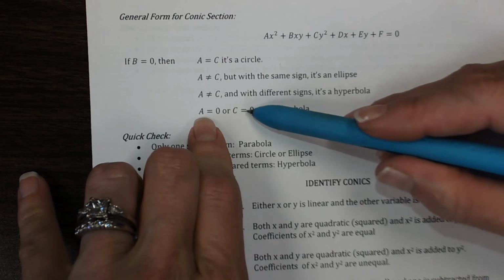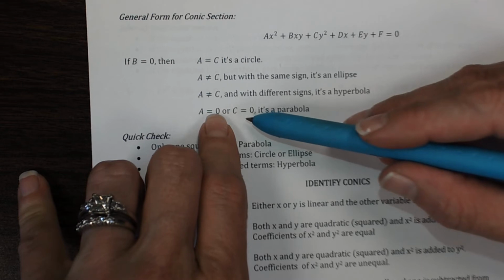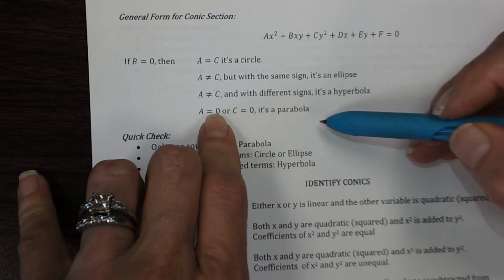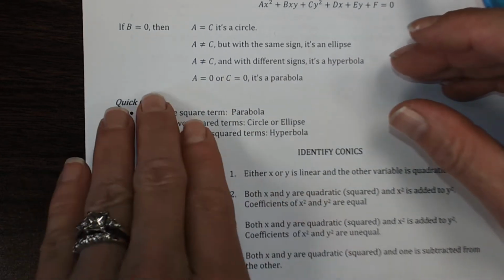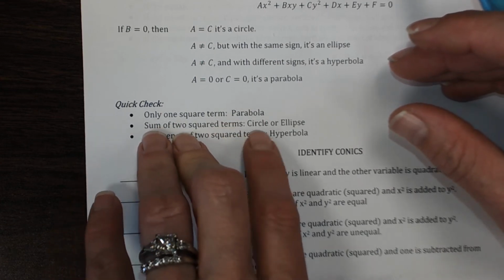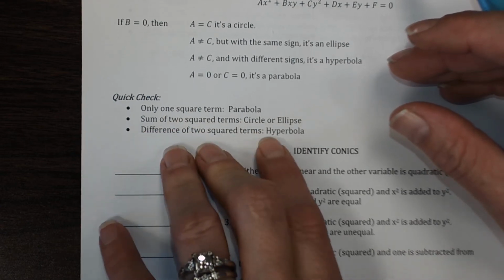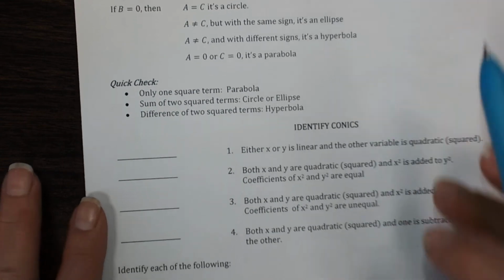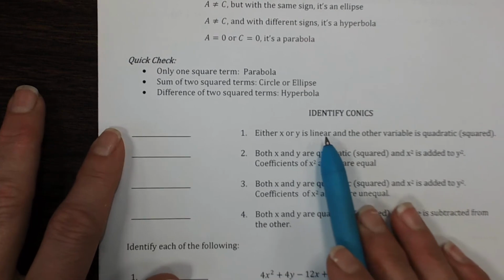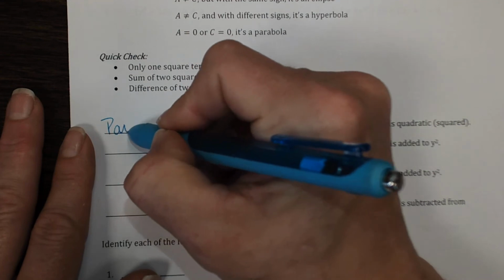And if there is no squared term, like if one of them doesn't have a square term, then it's just a parabola. So again, remember, if there's only one squared term, it's a parabola. Like I said, only one square term, parabola. The sum of square terms is either a circle or ellipse, and you're going to look at that coefficient. And then if it's the difference of squared terms, then it's a hyperbola. So if either the x or the y is linear, so the only one that is linear and has another one that's squared, that's the parabola.